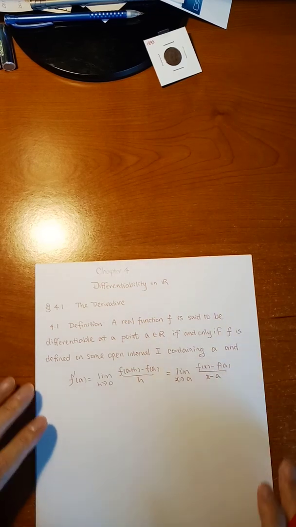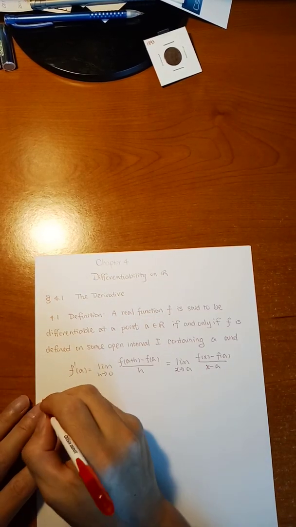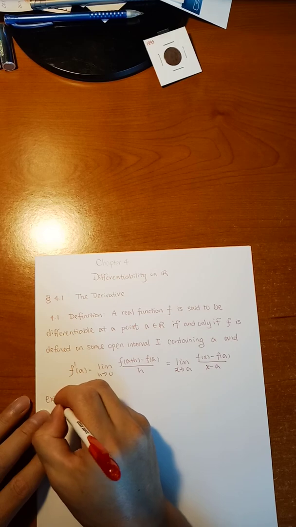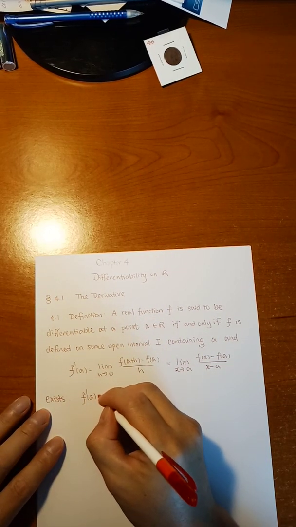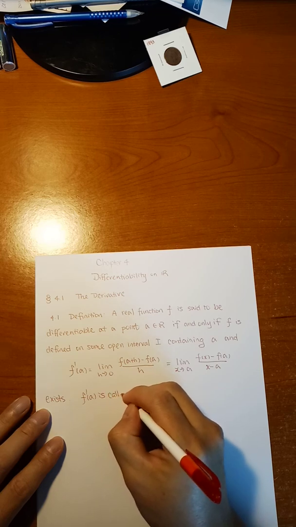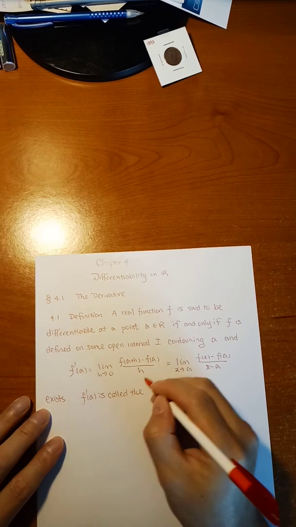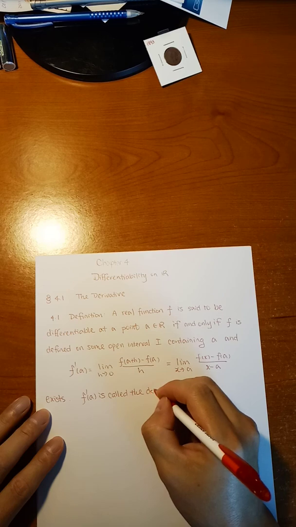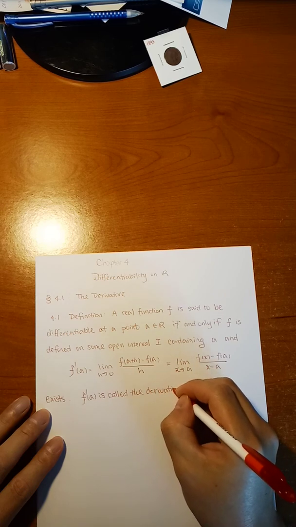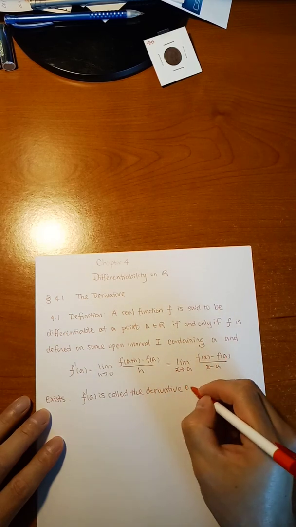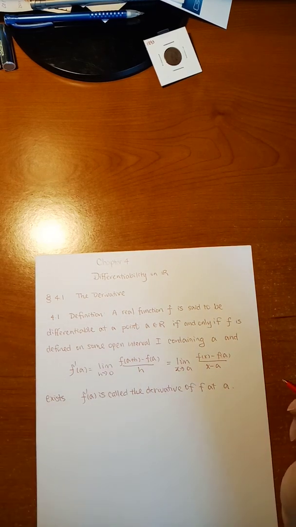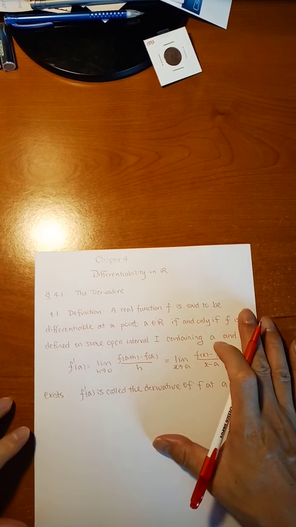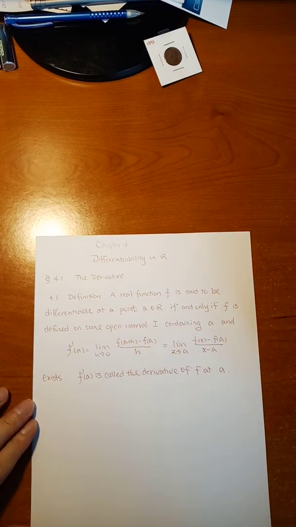This is the symmetric form. If this limit exists, then f prime of a is called the derivative of f at a. This is f prime of a, the derivative of f at a.